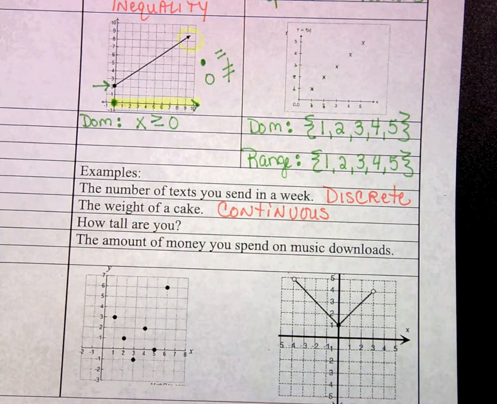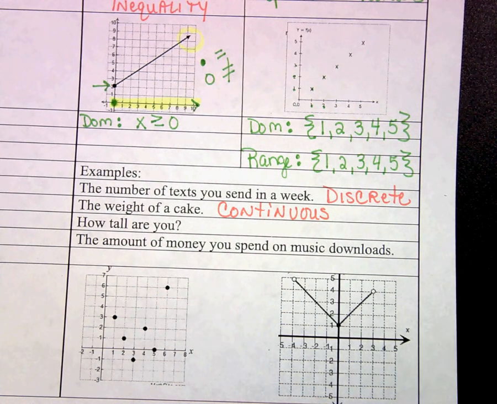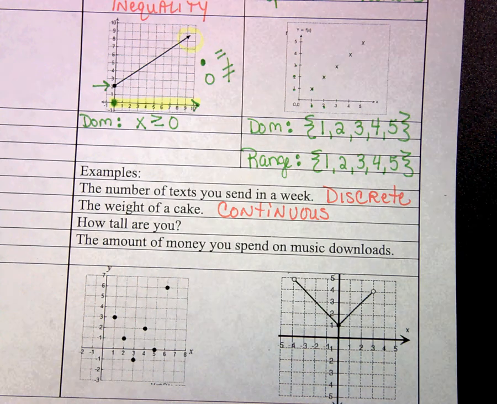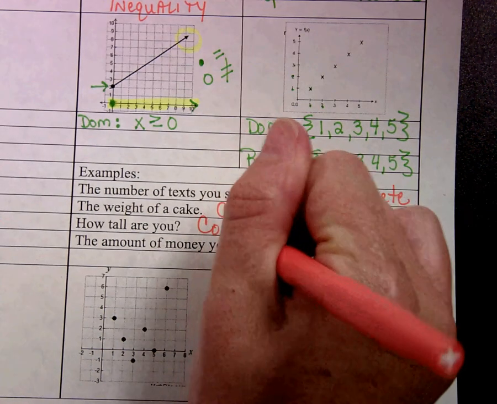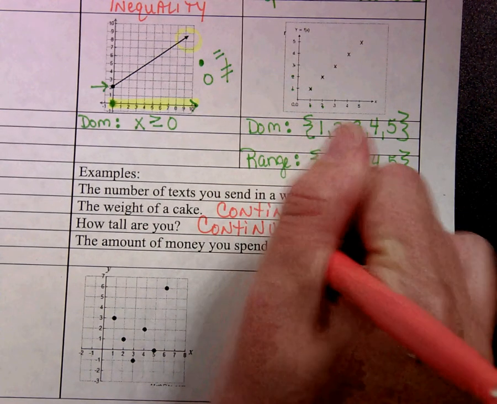Okay, what about how tall you are? Can you measure at any point how tall you are? Or does it have to be at intervals of time? And the answer is yes, you can measure at any point how tall you are, and so that would also be an example of continuous data.